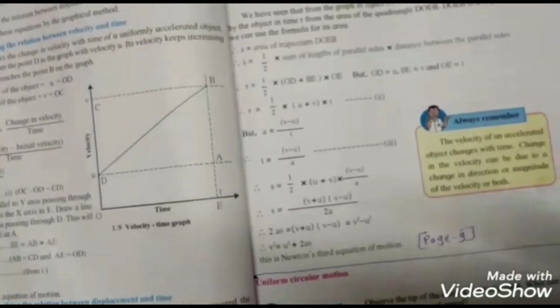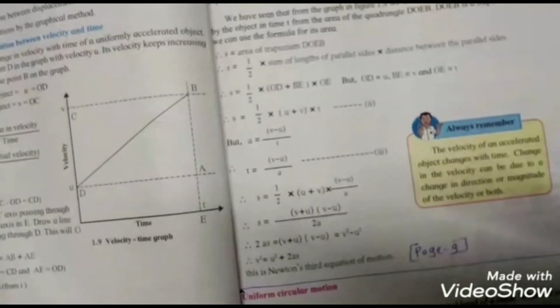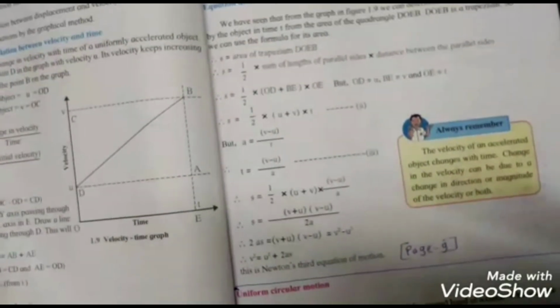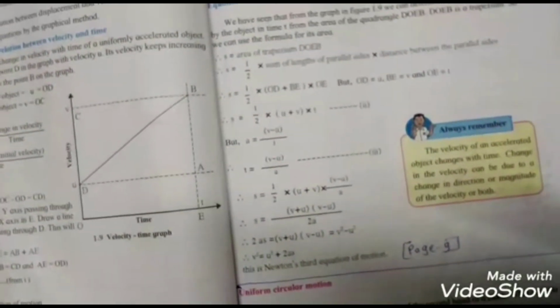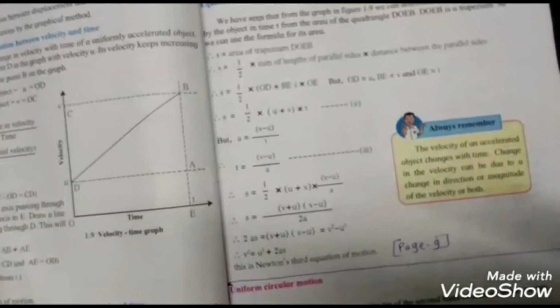So you can see the three equations. Newton's first equation is V is equal to U plus AT. This equation is the relation between velocity and time. The second equation is S is equal to UT plus 1 half AT square. This is the relation between displacement and time. And the last and third equation is V square is equal to U square plus 2AS. This is the relation between displacement and velocity.